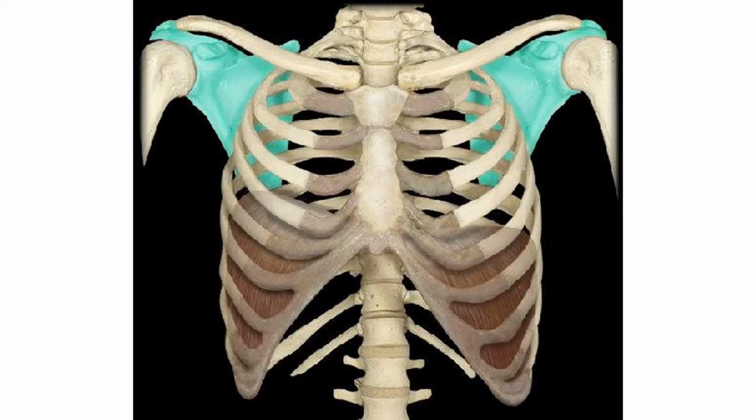This image has colored the scapula green, and this is an anterior view of the upper part of the body, where you can see that all the ribs are anterior to the scapula, and it is attached to the clavicle and gives attachment to the humerus, and it has no attachment to the axial skeleton.